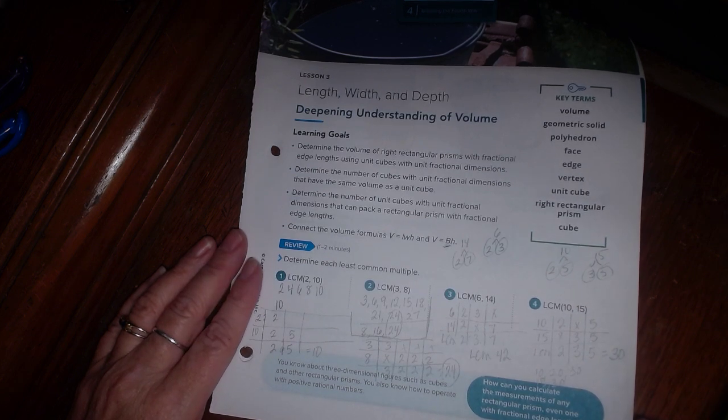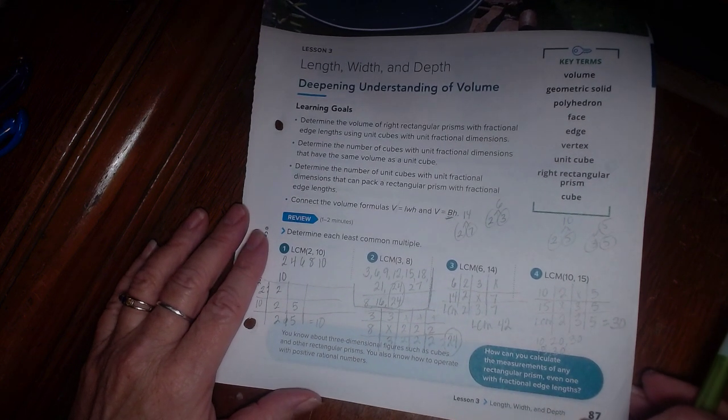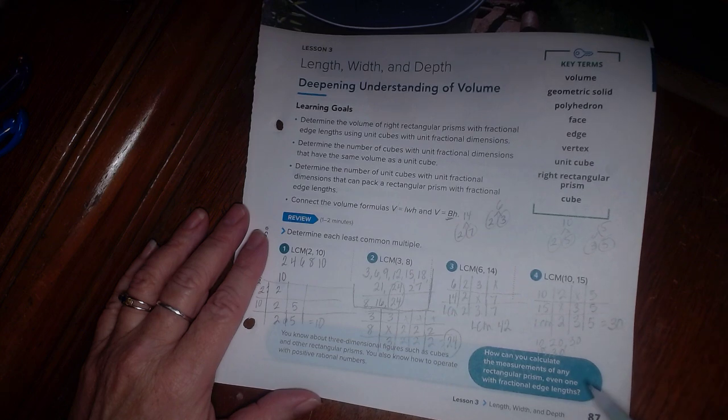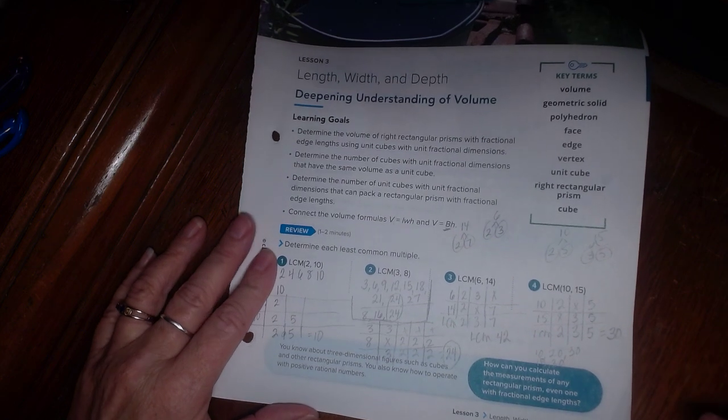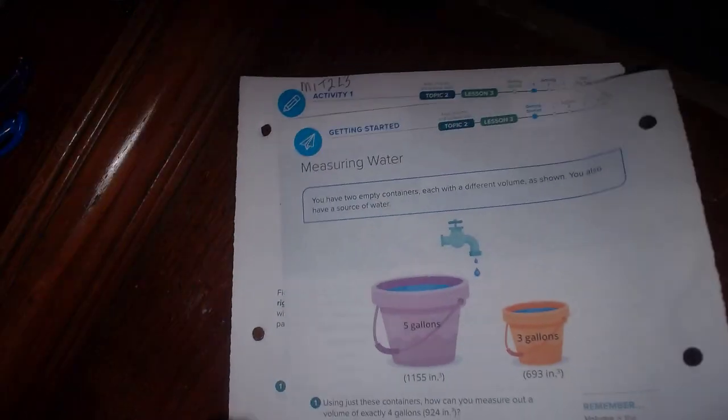Okay, so that's page 87. It says here at the bottom, you know about three-dimensional figures such as cubes and other rectangular prisms. You also know how to operate with positive rational numbers, which you've always worked with positive numbers. You can calculate the measurements of any rectangular prism, even one with fractional edge lengths. So that's what we're going to do.